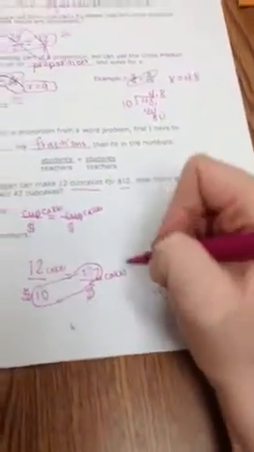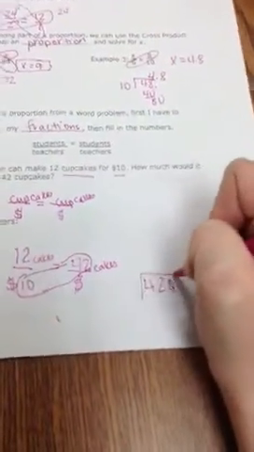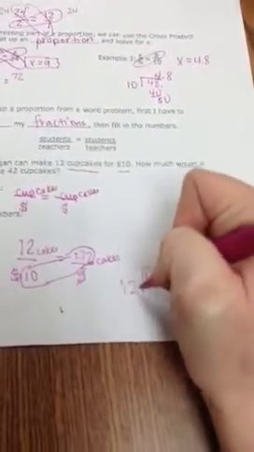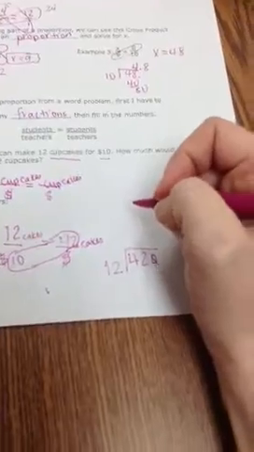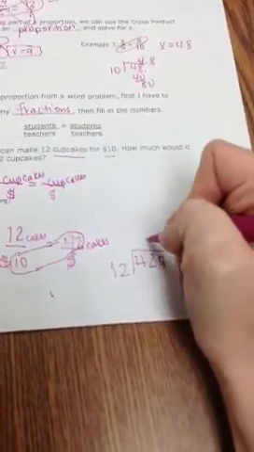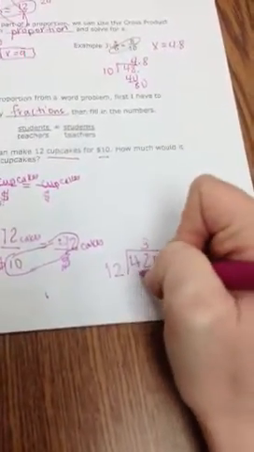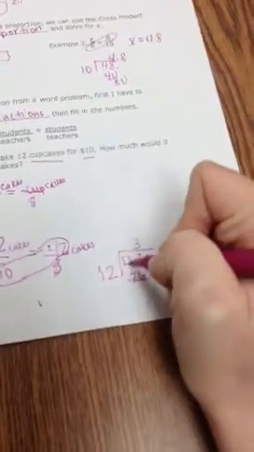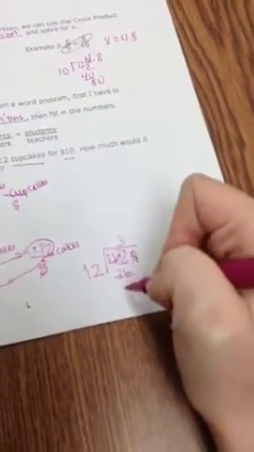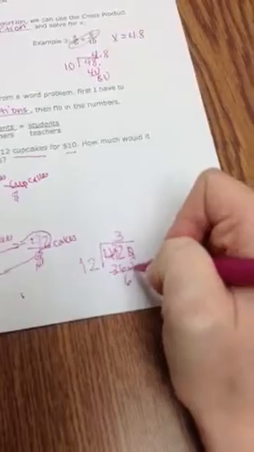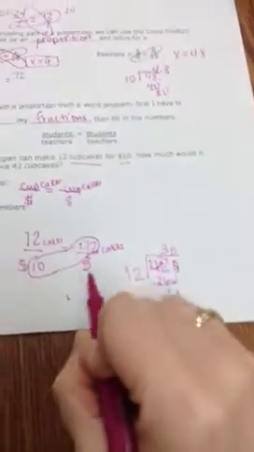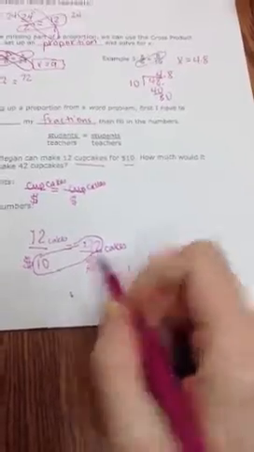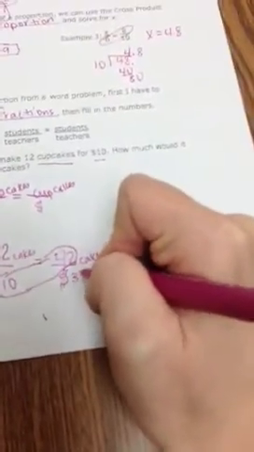So 420 divided by 12. 12 goes into 42 3 times. 36. Bring down my 0, so it'd be 35. So my cost for 42 cupcakes would then be $35.